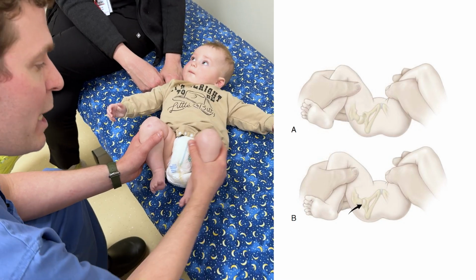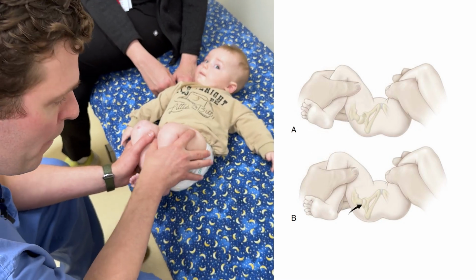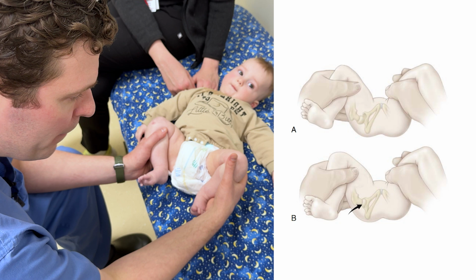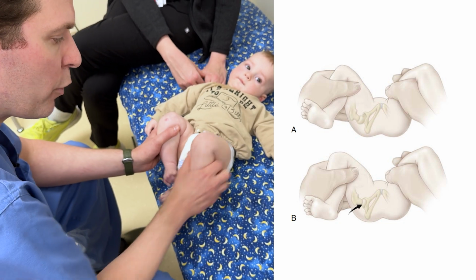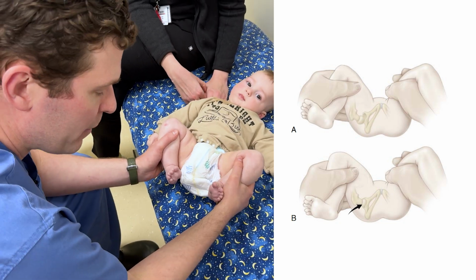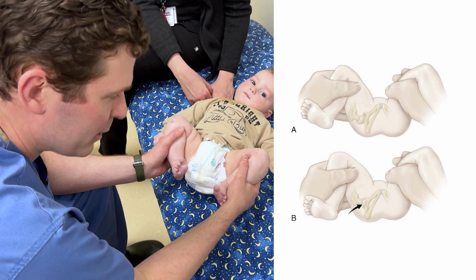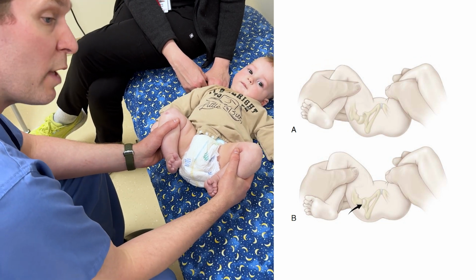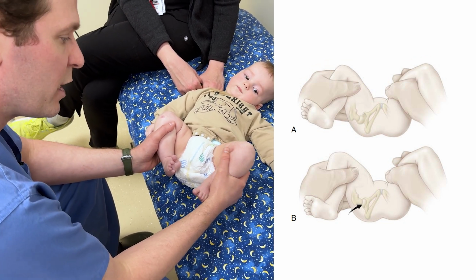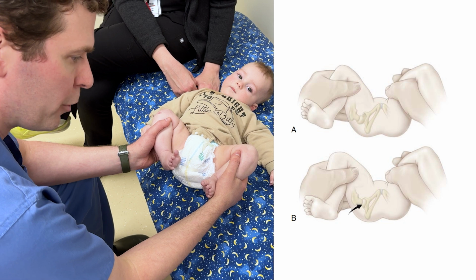Conversely, if you have a hip that's dislocated, by abducting the hip and putting an anteriorly directed force on the femur, you can feel sometimes that hip click into place because it was resting dislocated and you've just reduced it. This is an Ortolani maneuver.